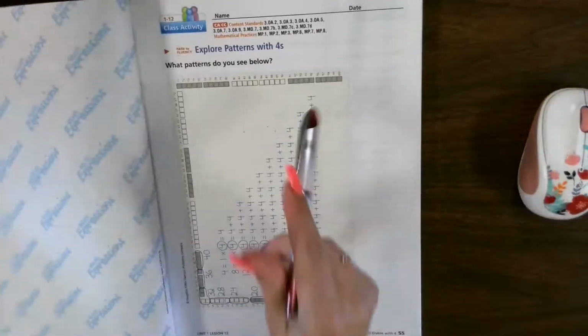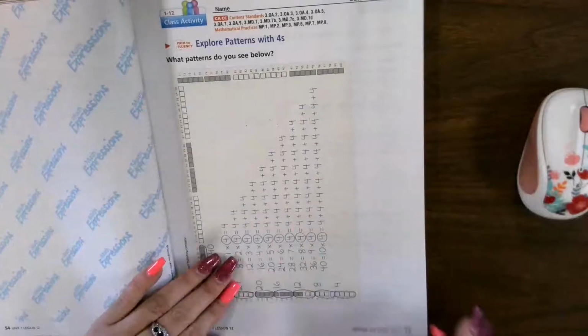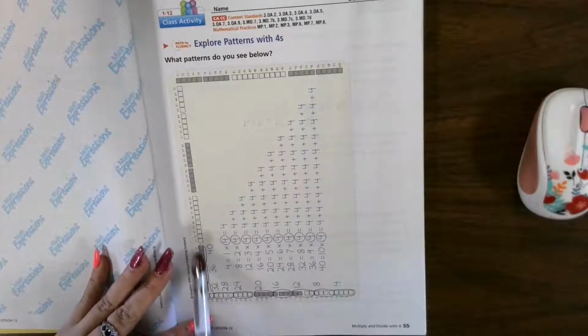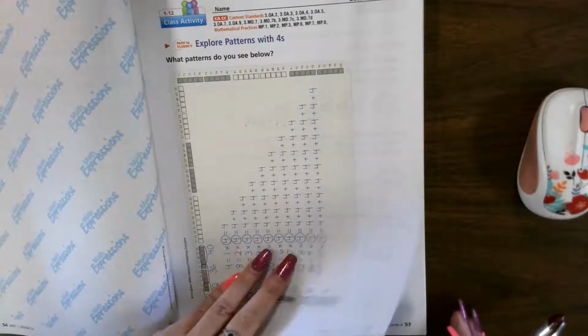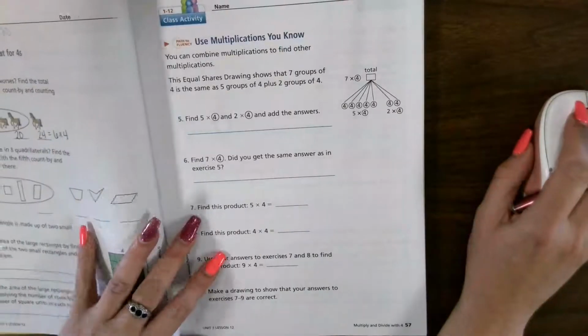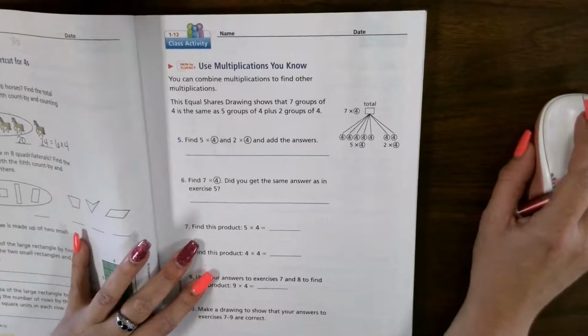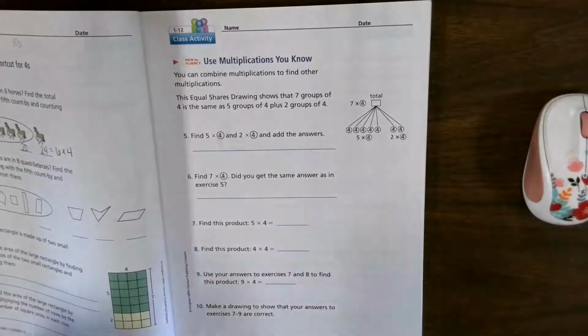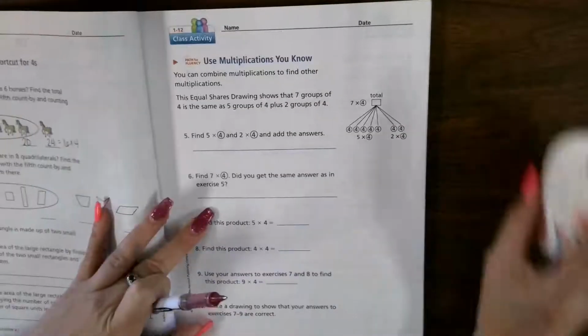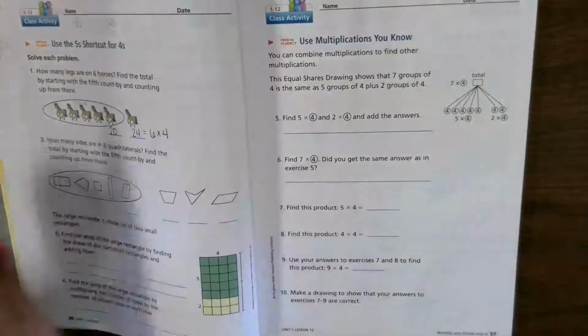So use this page to help you with your fours, and don't forget to circle your place value markers there. But now we are working, like I said, on 57 and 58. So it says at the top, use multiplications that you know. You can combine multiplications to find other multiplications.